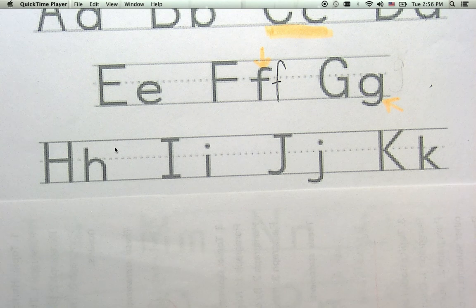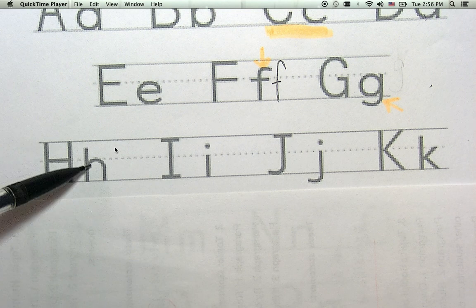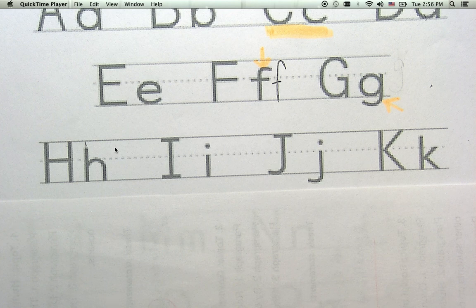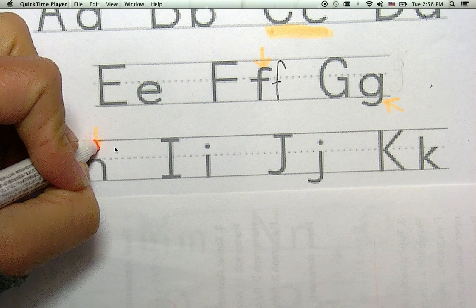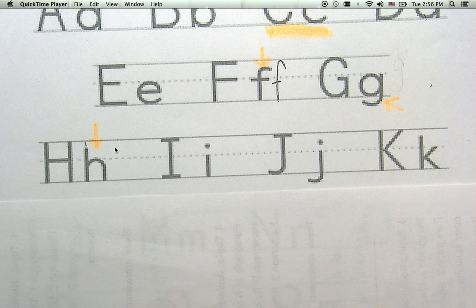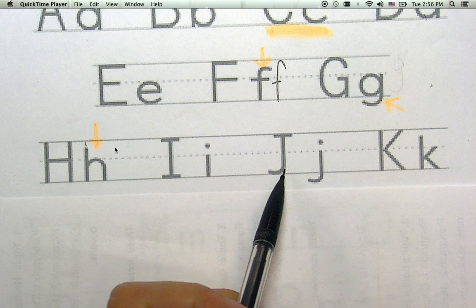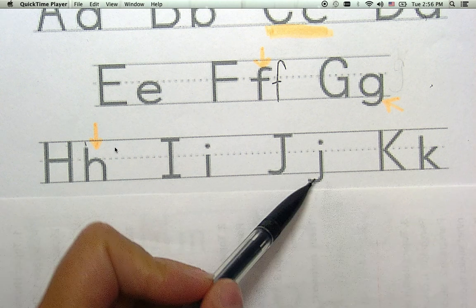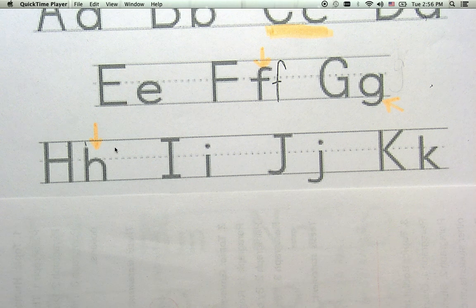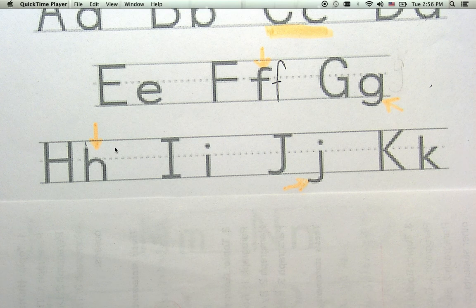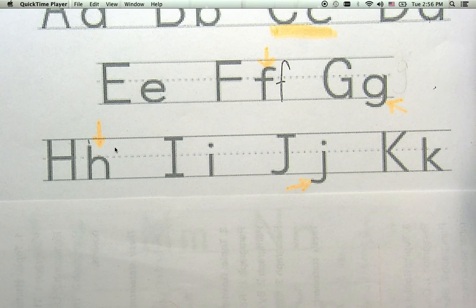H changes shape. It does not change size, or it should be close to the same size, or it could go all the way from the top line to the bottom line. So with this one, the important part is the shape and not the size. I changes shape and size. J changes shape a little bit, but the important thing is that the tail should be below the line, just like the tail of the G. If you put the J on the line, it looks like a capital J.